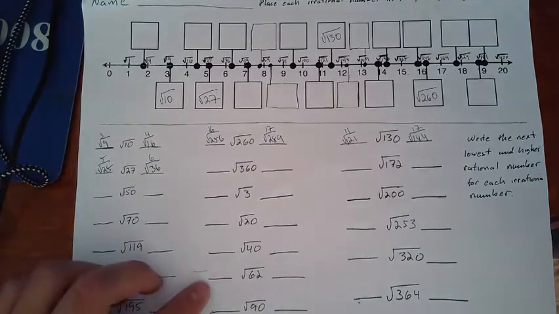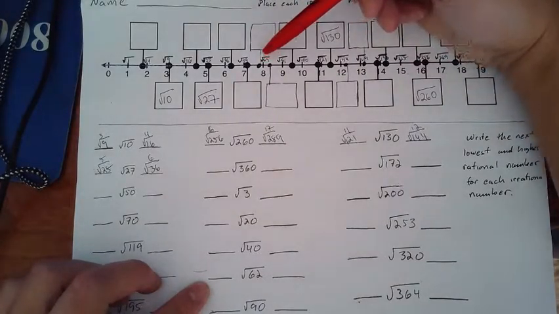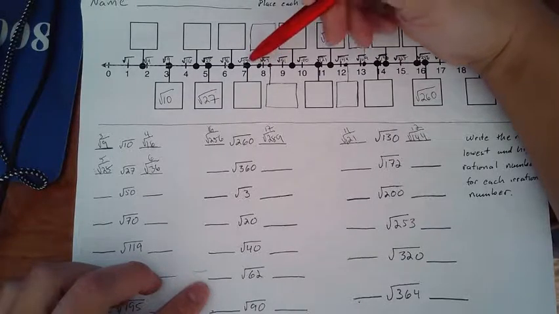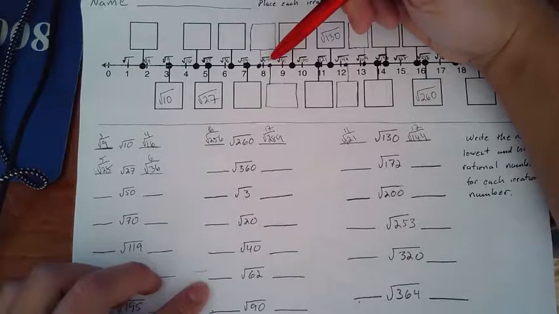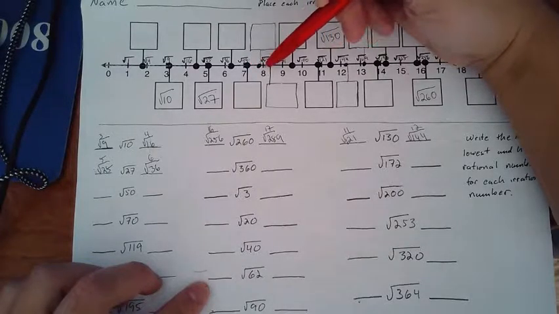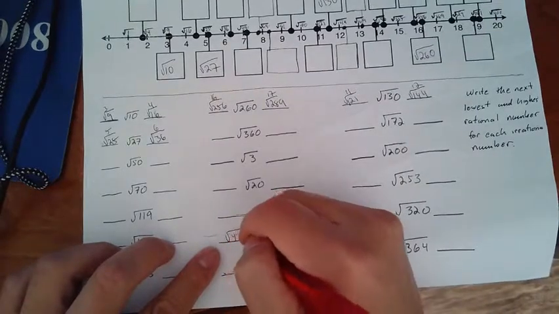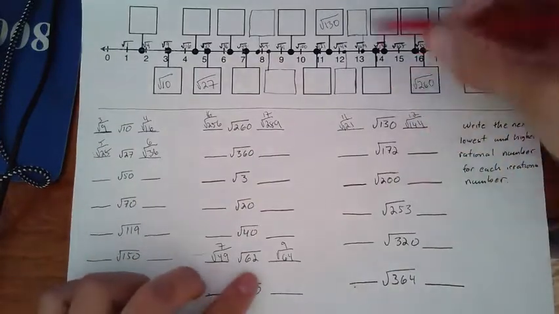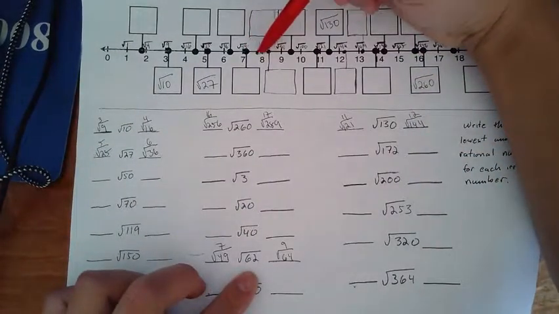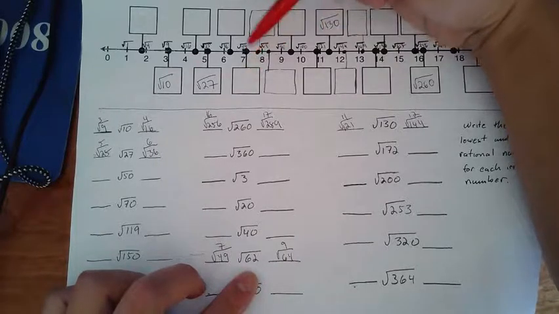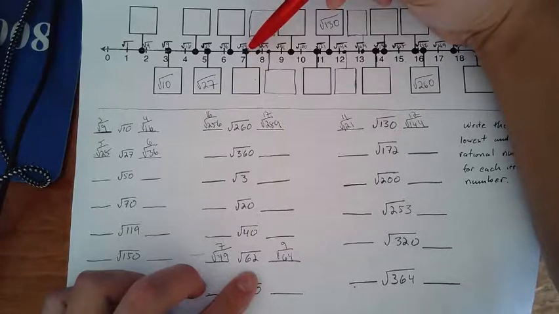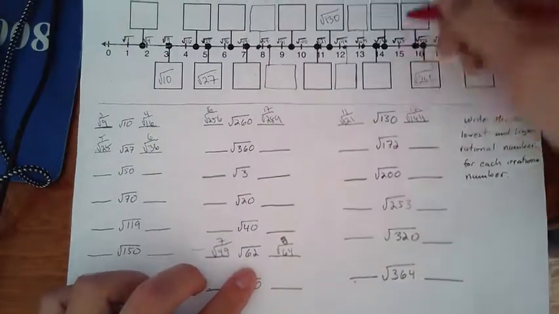Now the square root of 62 is going to be between the square root of 49 and the square root of 64. It's between those two numbers. It's bigger than 49, less than 64. So it's going to go between 7 and 8. So I'm going to put square root of 49, square root of 64. It's between those two, 7 and 8. Now, notice there are 2 points between 7 and 8. Which one do you put it closer to? Or which one do you put it in? This one here or this one up here? Because there's 2 of them between 7 and 8. Square root of 64 is 8.